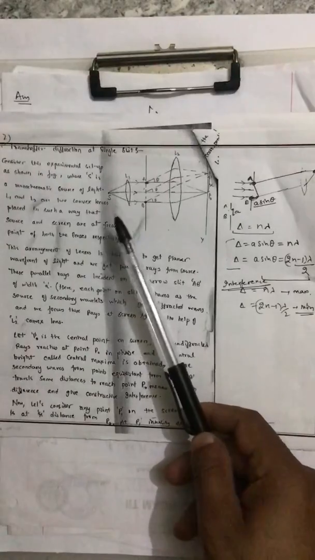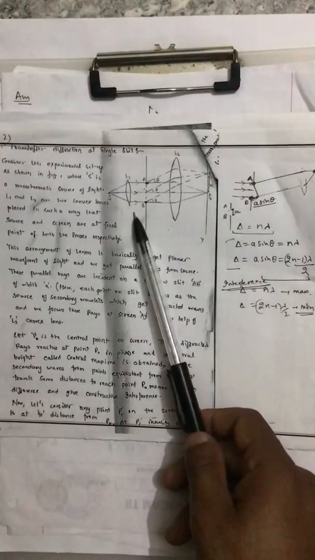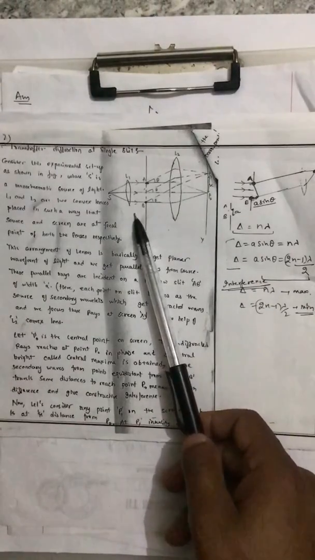So in this case, Fraunhofer diffraction at a single slit, my source is over here, which is at a focal length of this convex lens. To make the spherical wavefront a planar wavefront, I use this convex lens. Now the most important condition for the Fraunhofer diffraction is that my source and the screen must be at infinite distance from the obstacle, right? So that's why I use the convex lens over here.